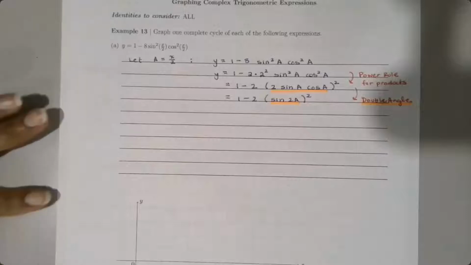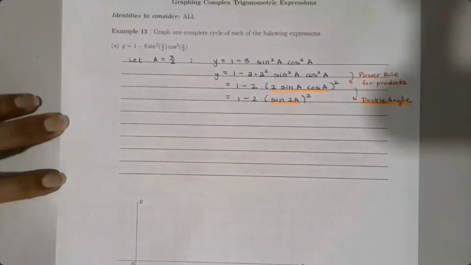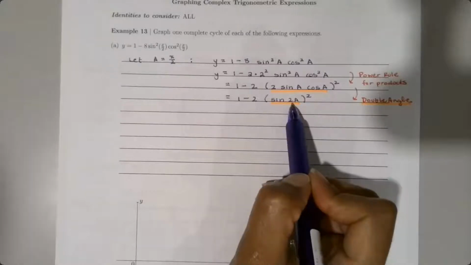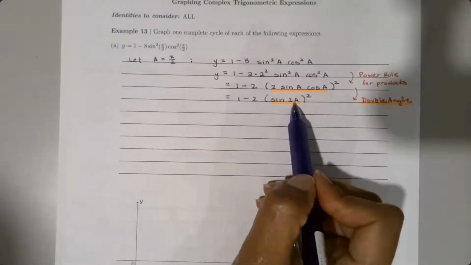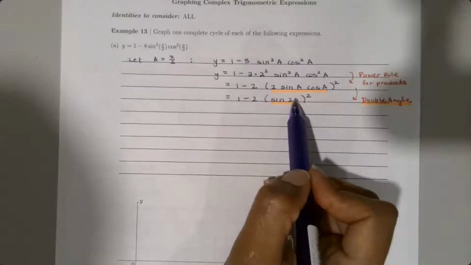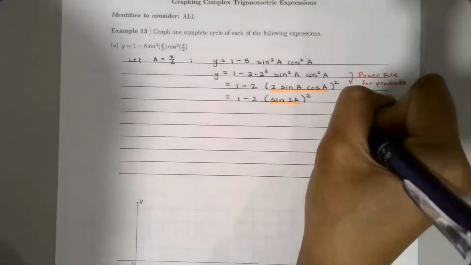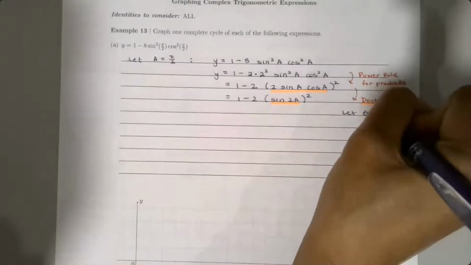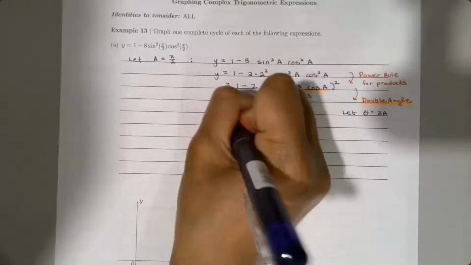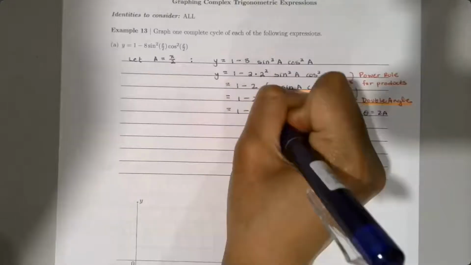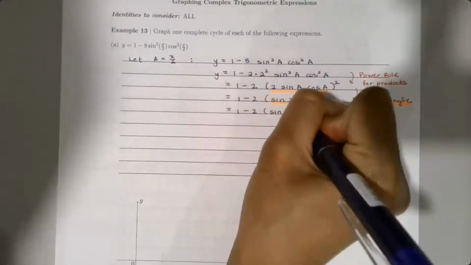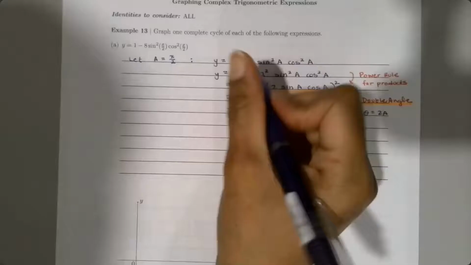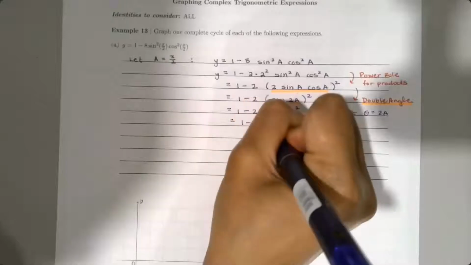And then again, because we have an angle that has some constant attached, and I just want to focus on the bigger picture, let's just replace that with theta. So I'm going to let theta be equal to 2A. And so this is 1 minus 2 sine of theta squared, which can just be written as 1 minus 2 sine squared theta.